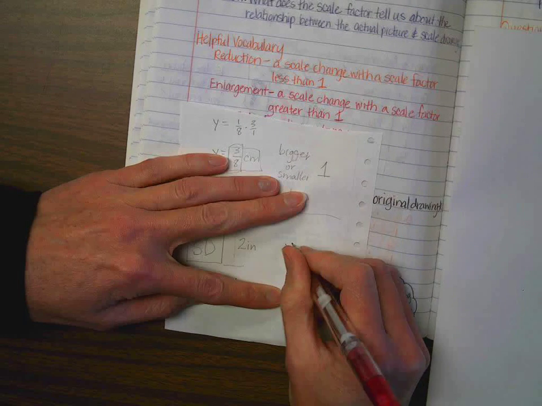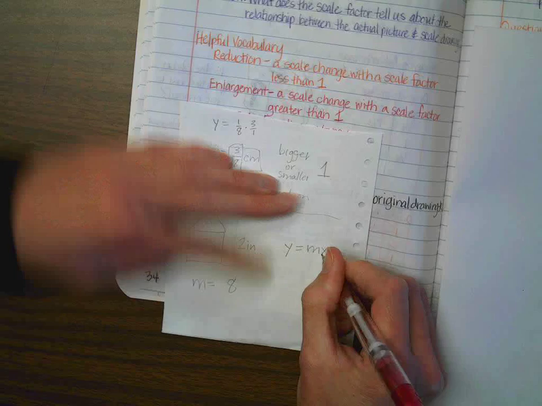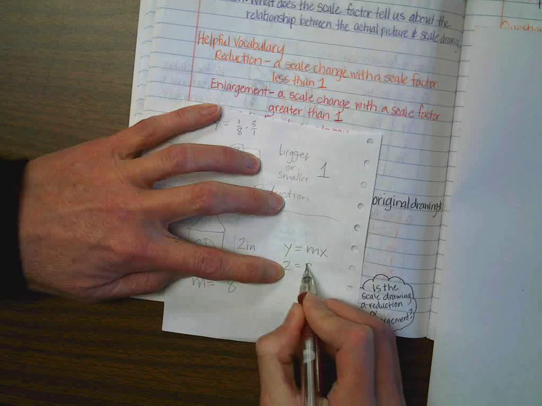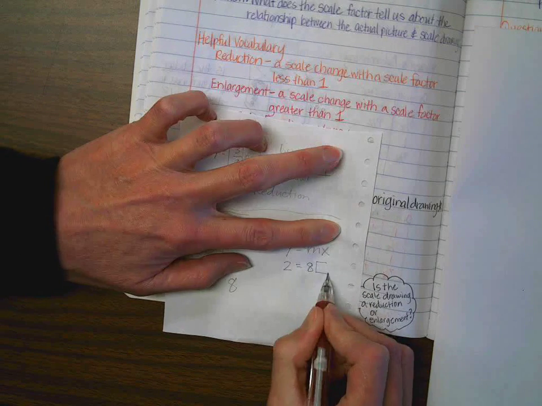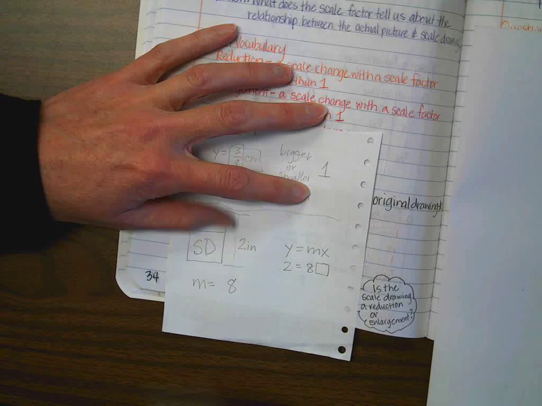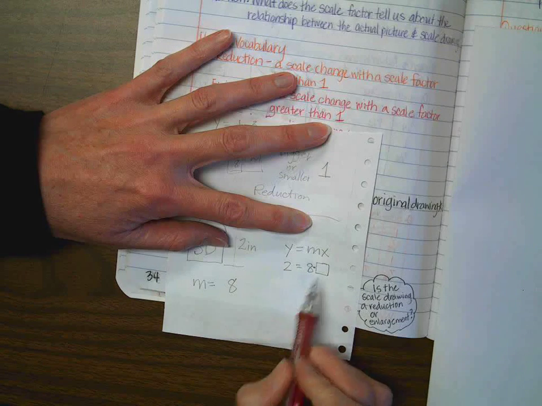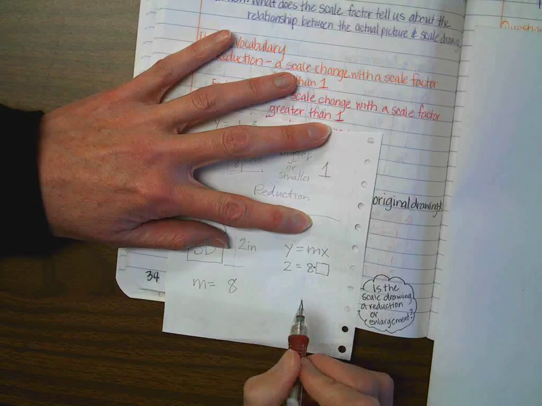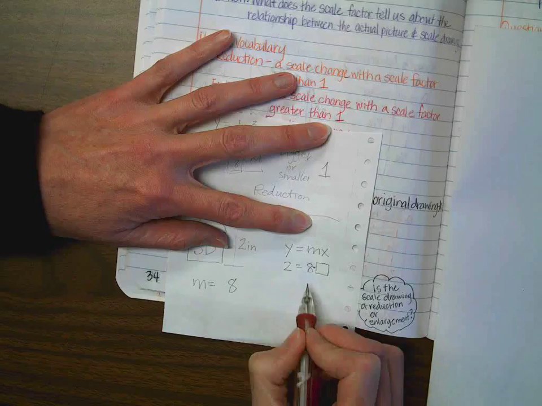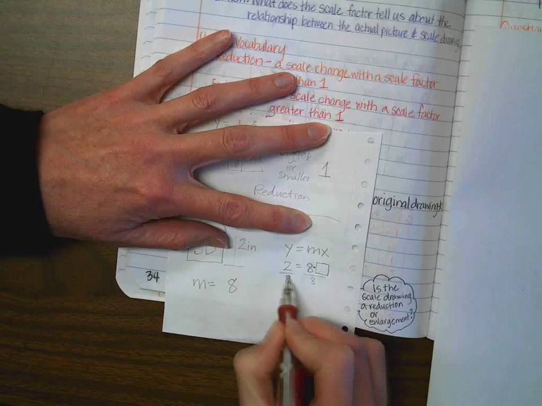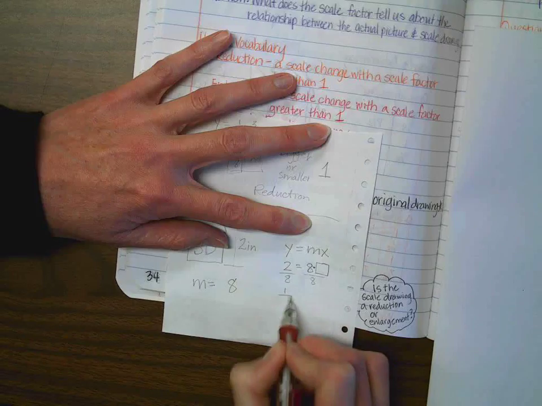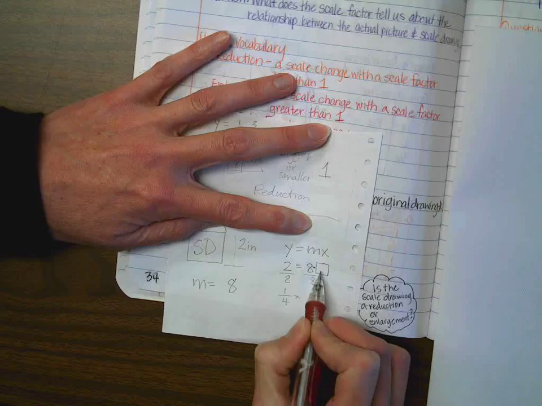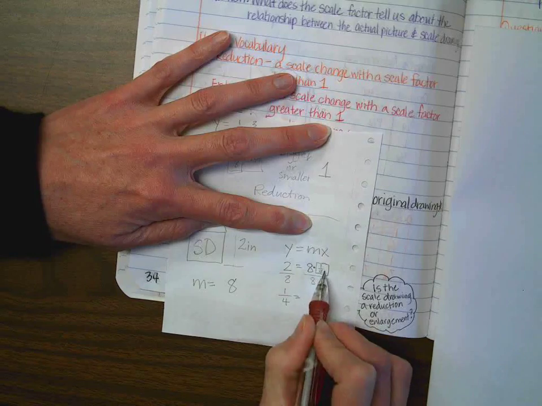So now we use the equation with what we know. y equals m times x. If this is the scale drawing, we know that that's 2. The scale factor is 8. And what we're trying to find is the original, the x. So we have to ask ourselves, what times 8 gives me 2? Okay? What times 8 gives me 2? If you can't figure that out, I would just divide both sides by 8. 2 divided by 8 gives me 1/4. So now I know that the original house is 1/4 of an inch.